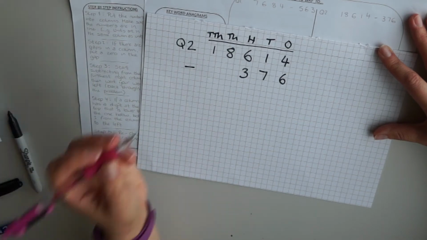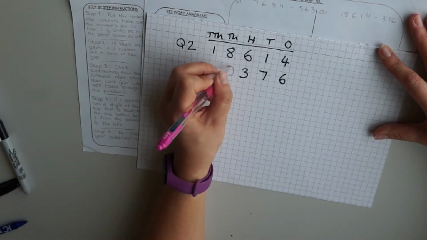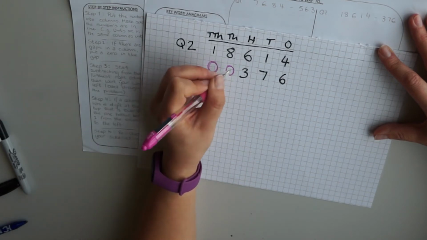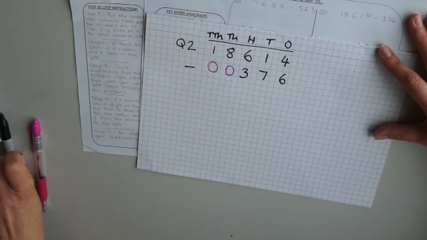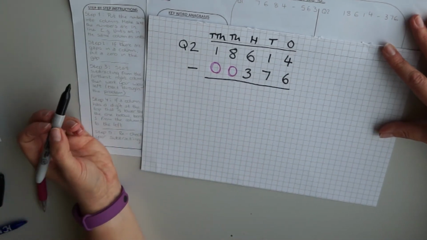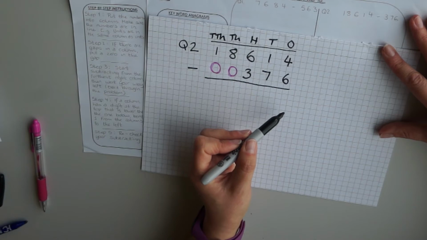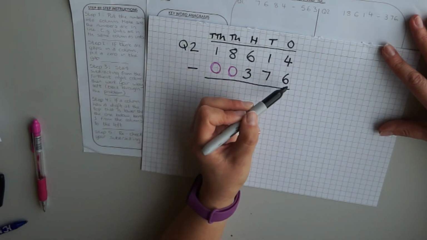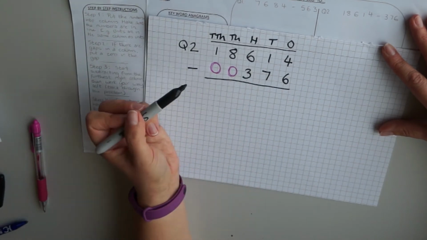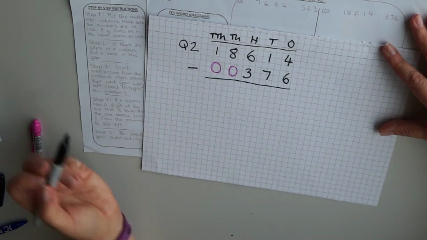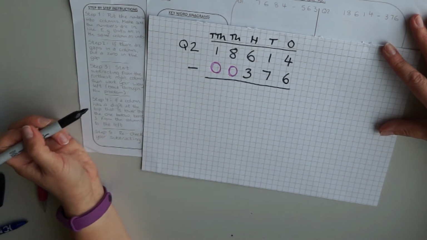My next step is to put some zeros in where I have gaps. So I've put those in there. I'm now going to do step 3 and start subtracting from the furthest right column. 4 subtract 6. Now I know that 6 is a larger number than 4. So at this stage I need to look at step 4.